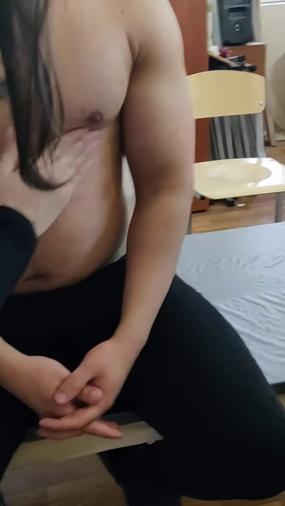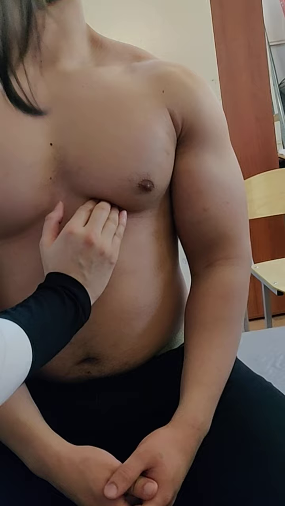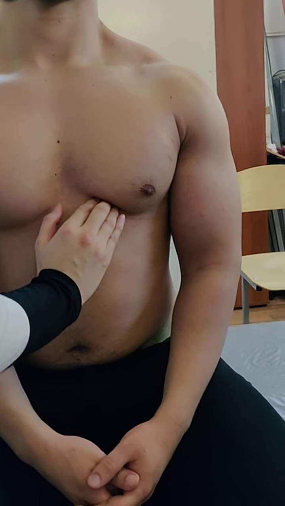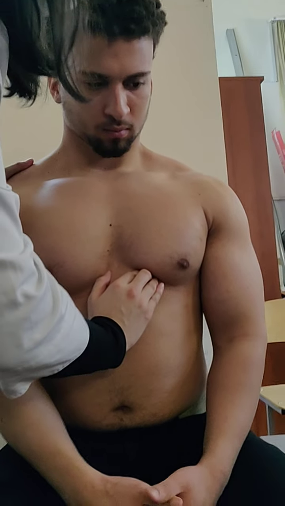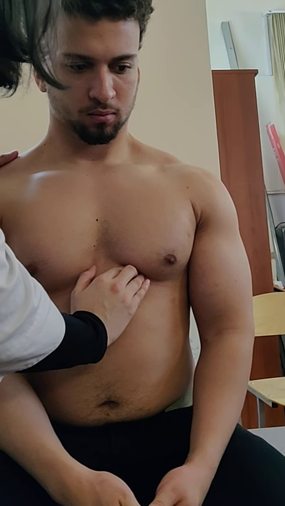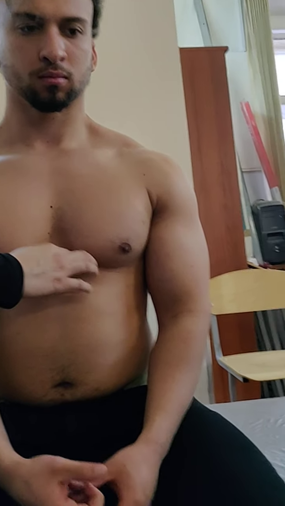Analyze it. Right. Good. Now you have to specify location, size, and amplitude. So then how do we specify location? Location means that we have to specify the vertical line and the horizontal line. Fifth intercostal space and 2 centimeters from the sternum.